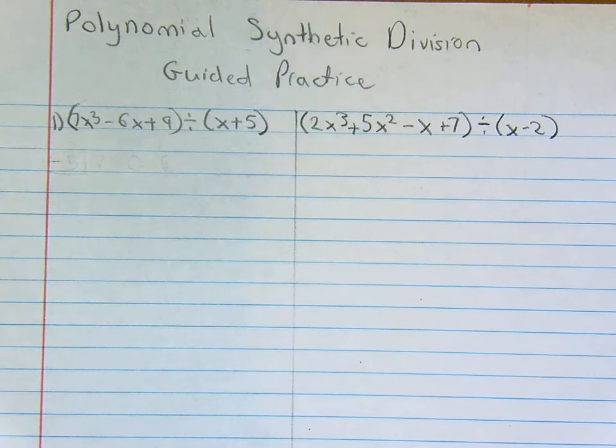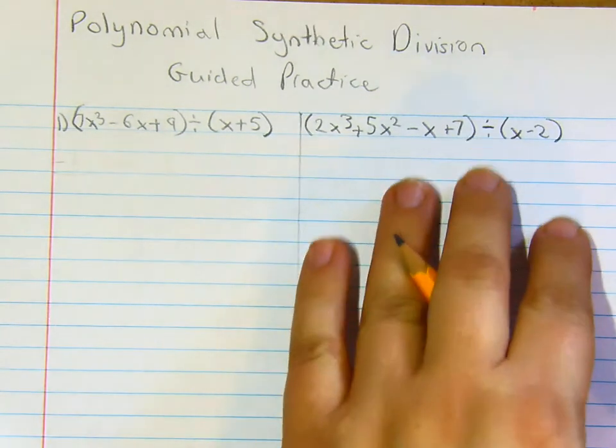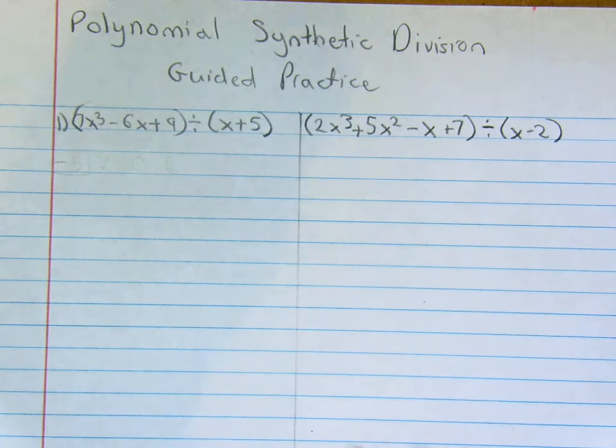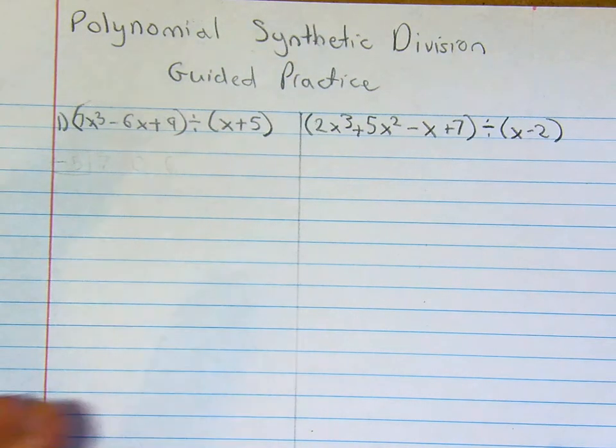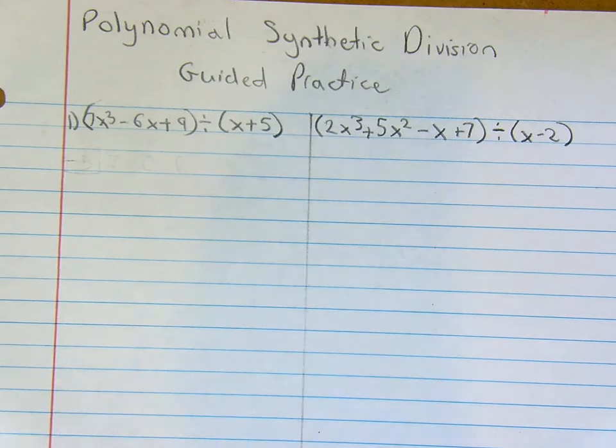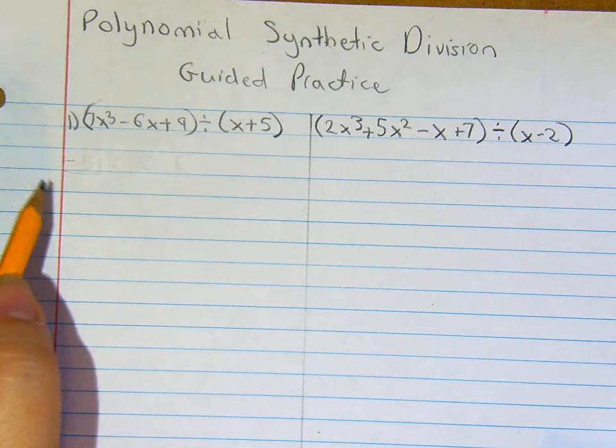All right, so what we have going on here is that we are going to be doing the polynomial synthetic division guided practice. So I'm going to be working through some of the problems on the other side. You're welcome to work through them on this side and be able to just kind of check your answers as we go along to see what you're doing.